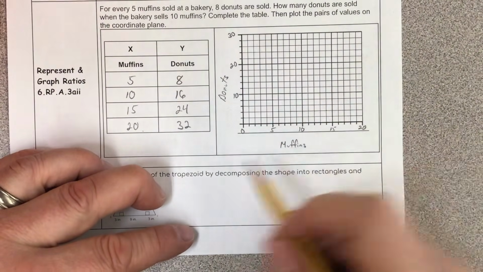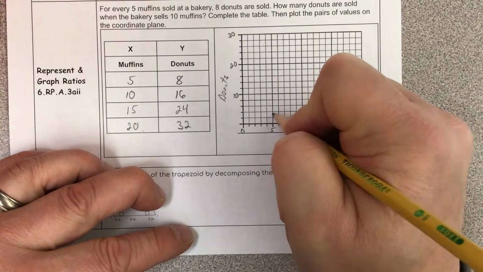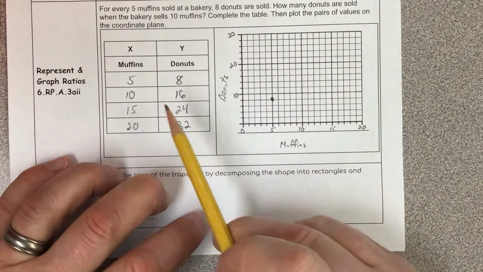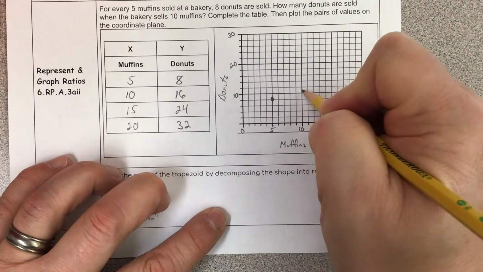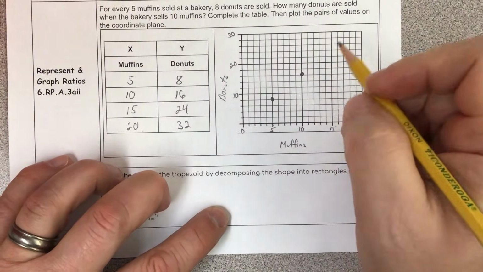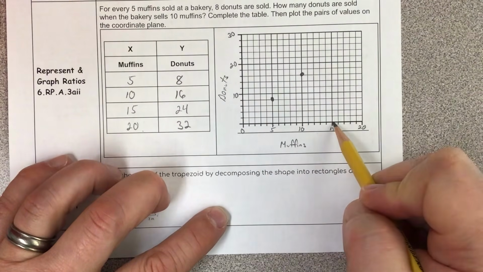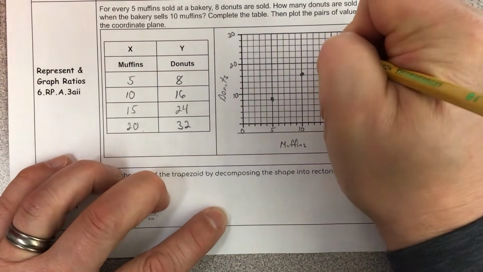So now I just need to graph them. 5, and then 8, 2, 4, 6, 8. And then I go 10, 16, 10, 12, 14, 16. And then 15, 20. 15 and 20, 22, 24.